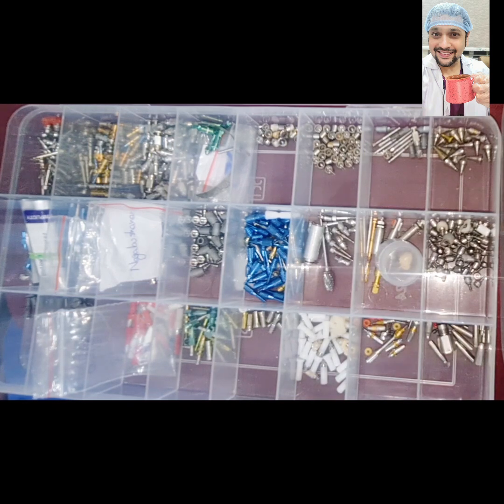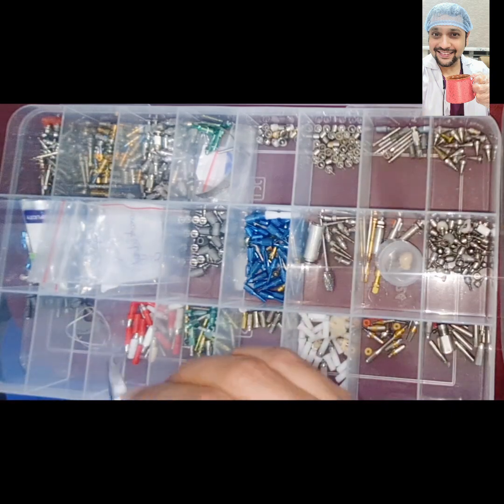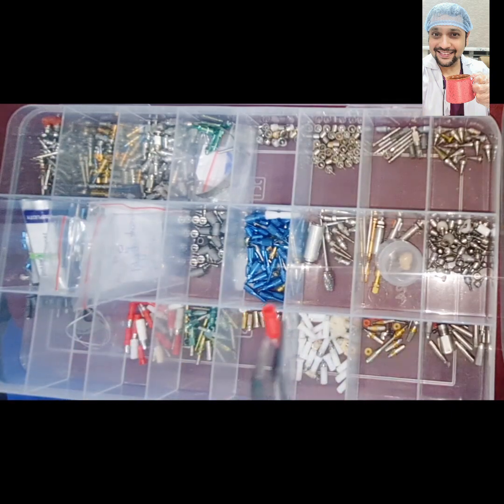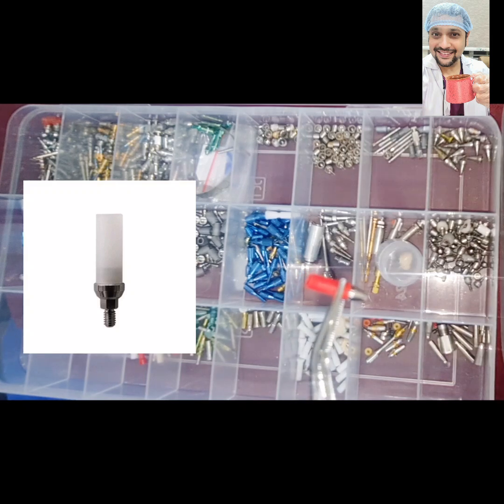UCLA abutment is a plastic abutment which you get from different companies, and this is your UCLA abutment which you have here. The UCLA abutment will have a prefabricated base. If you see in the picture in the video, you can see a prefabricated base there, and that's a cobalt chromium base or a titanium base which goes into the implant. The advantage is the prefabricated base will not get distorted when you do the casting procedure, and the plastic pattern which is there on the prefabricated base is converted into a casting.